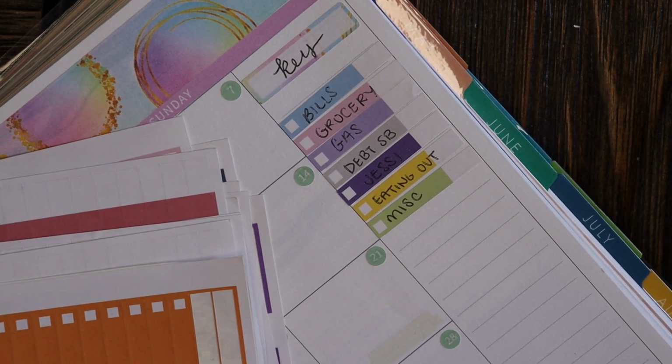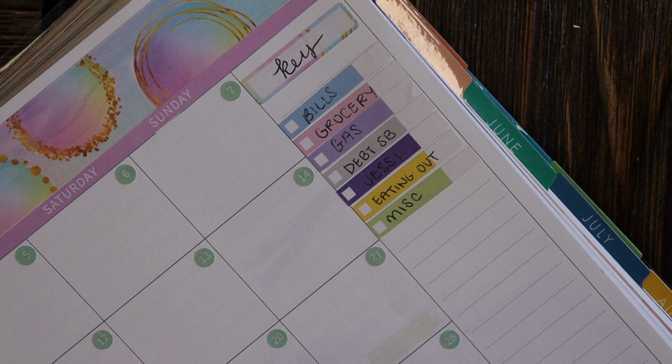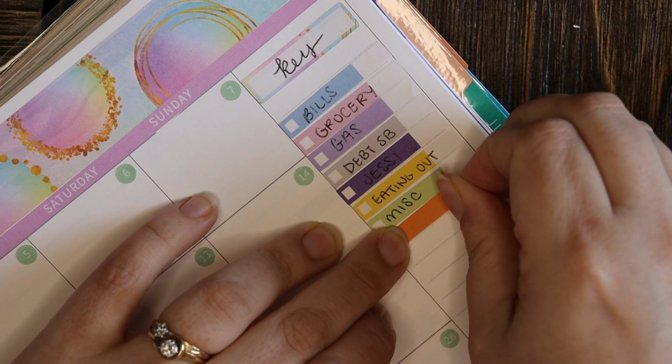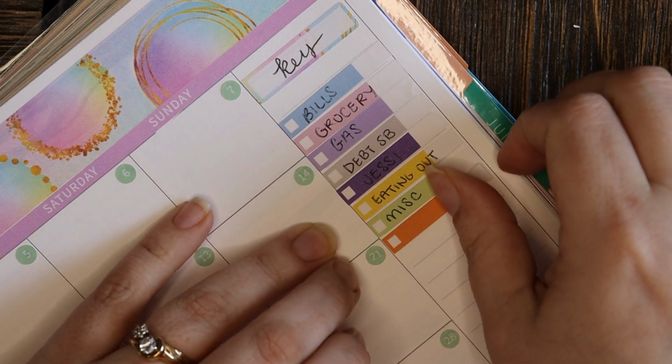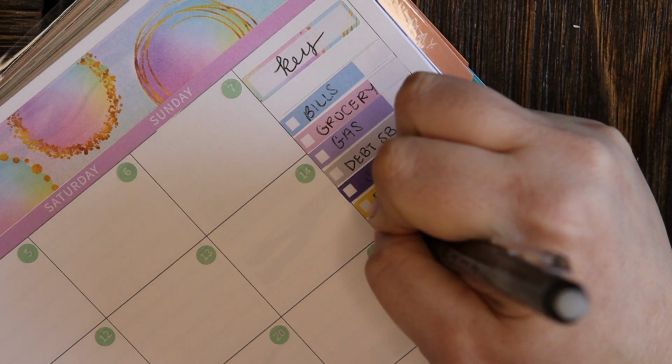Alright, let's keep going here. The orange is anything I take out of my sinking funds, which I don't technically have to track here. I just like to because I like to keep all my transactions together.